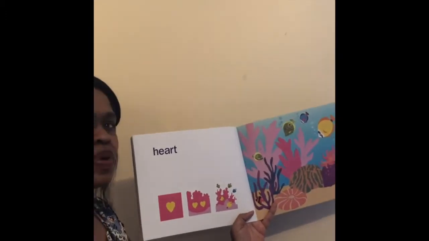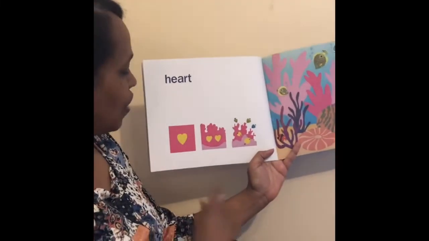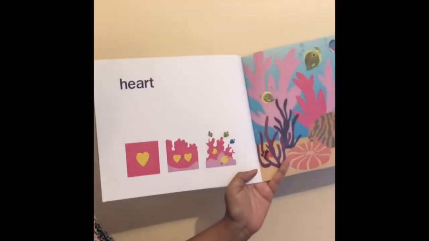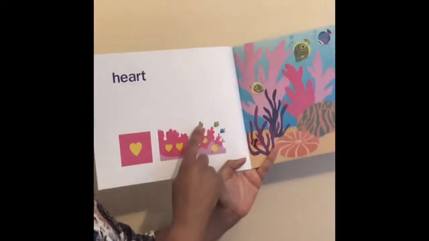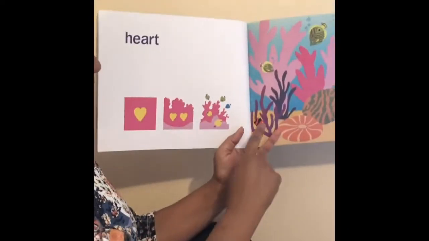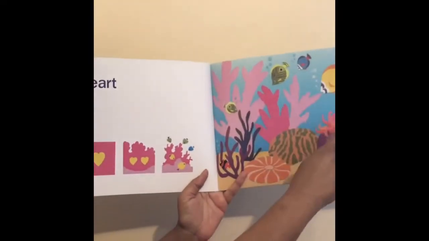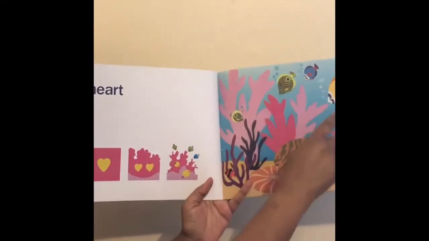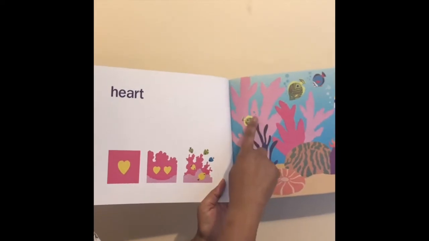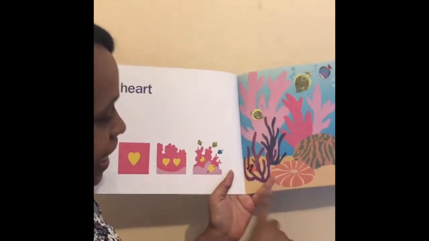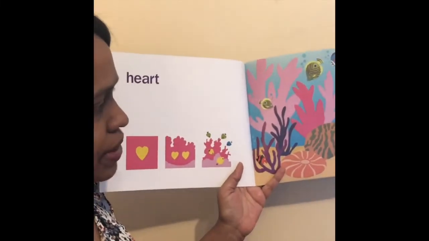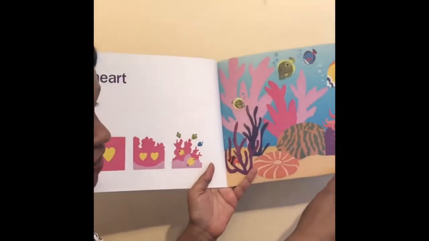Let's see what our illustrator is going to make out of a heart that lives in the ocean. 2 little hearts here. We have a few hearts here. Looks like he attached the tail to them. And look, he made fish out of a heart. Let's count the fish. 1, 2, 3, 4, 5. And if you look again, and 6. If you look one more time, you'll see another starfish.